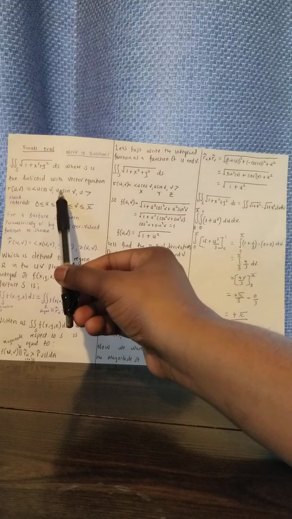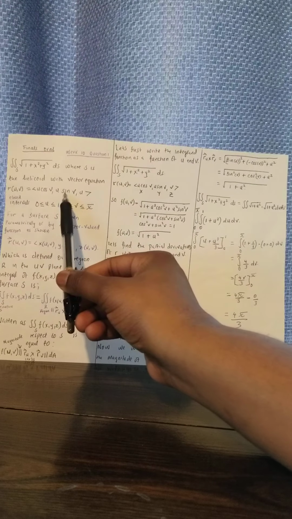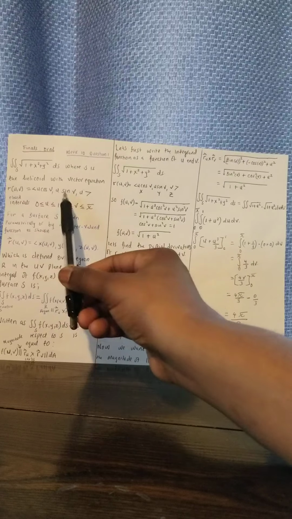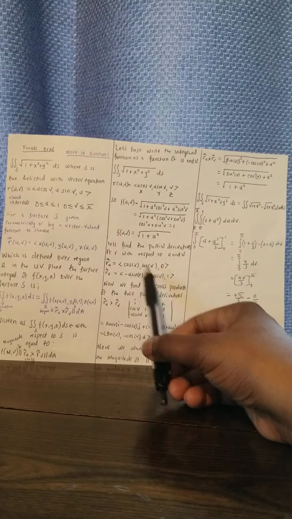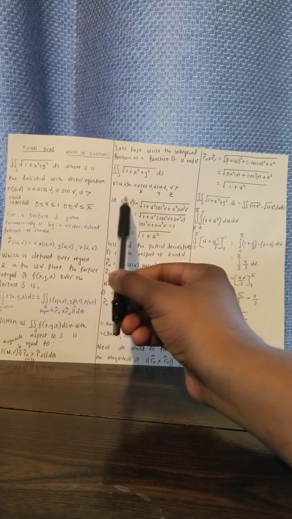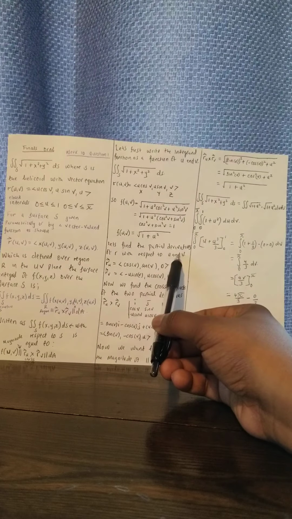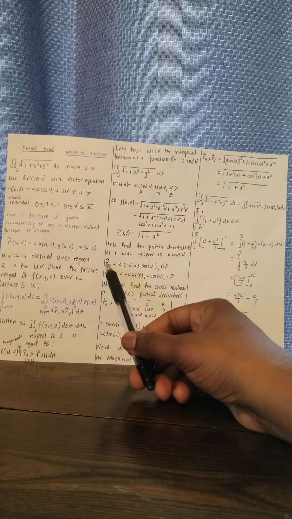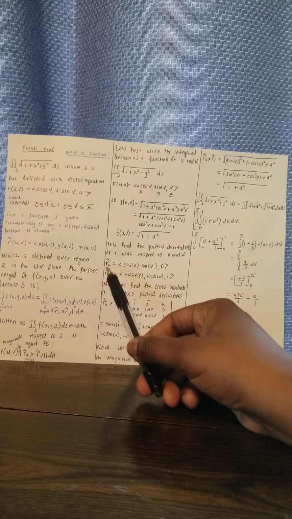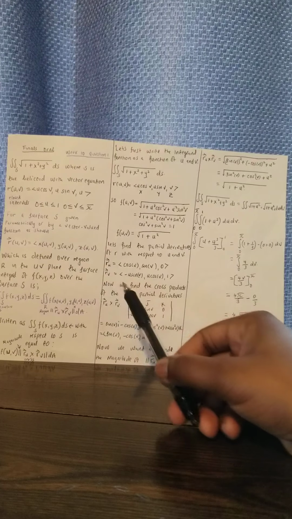The same thing with u sin v: the derivative with respect to v will be u cos v. And the derivative of v with respect to v is 1. So now we have our r sub u and our r sub v.